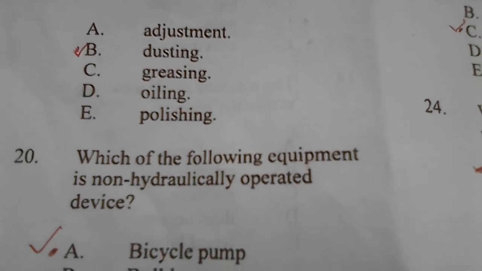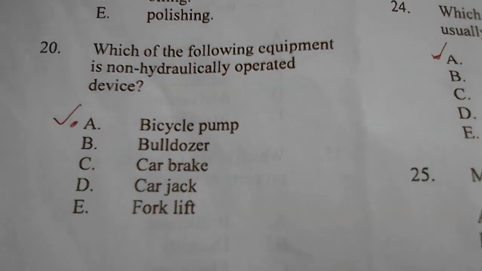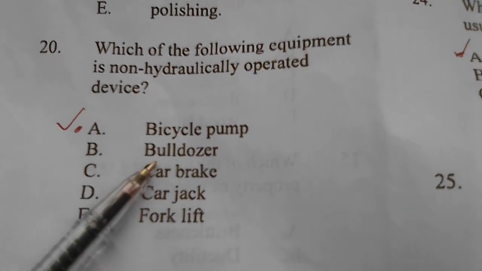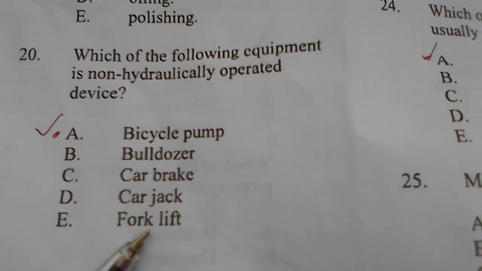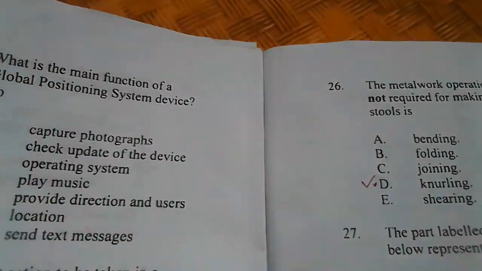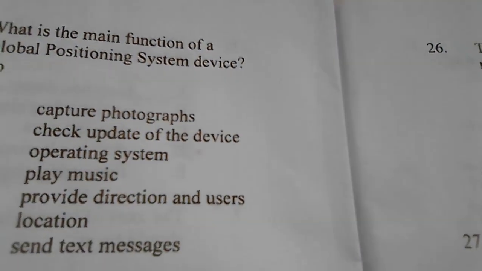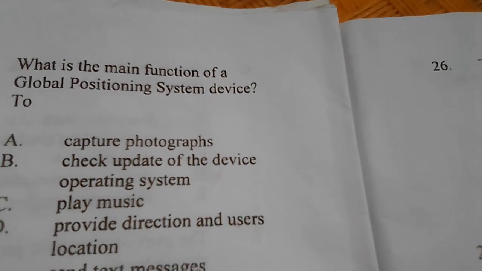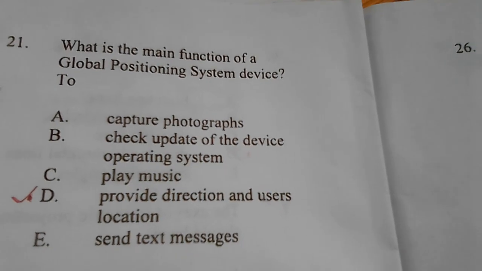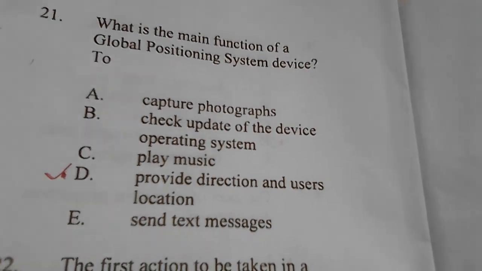Question 20. Which of the following equipment is a non-hydraulically operated device? Our answer is bicycle pump, option A. Bulldozer is using hydraulic, car brake hydraulic. But bicycle pump is using pneumatic, it's using air in operation. Question 21. What is the main function of a global positioning system device? Global position, you can see that everybody now we are growing global. So the main function is to provide direction and user's location. Our answer is option D.